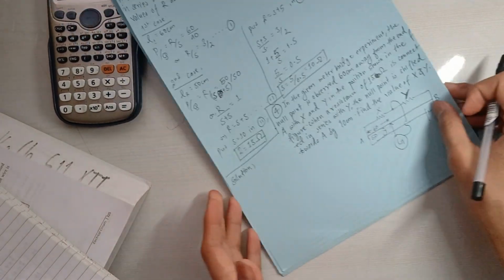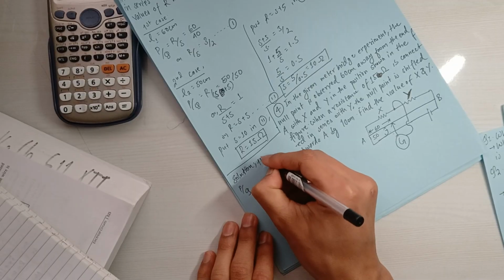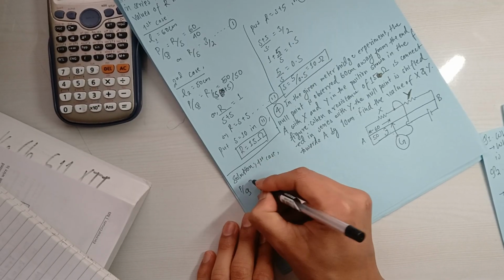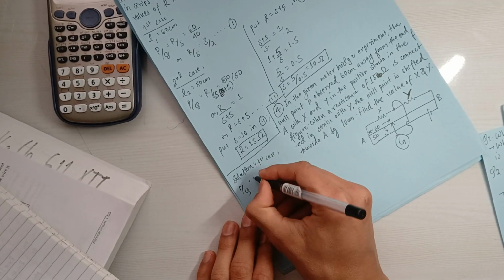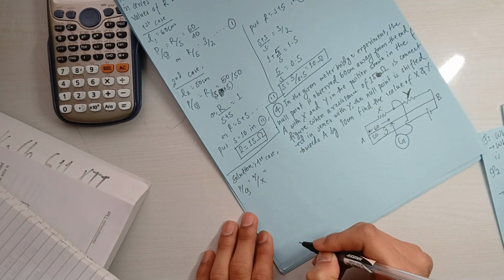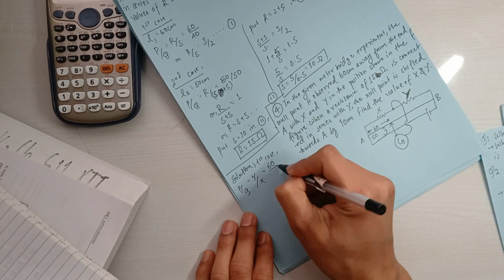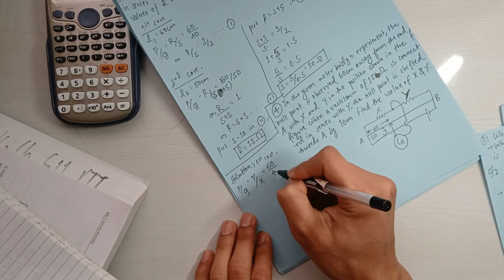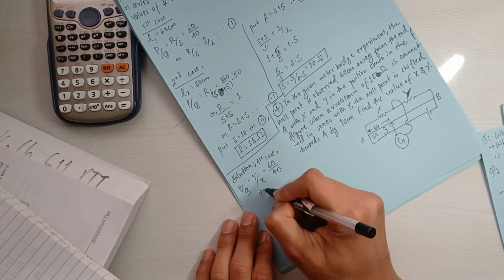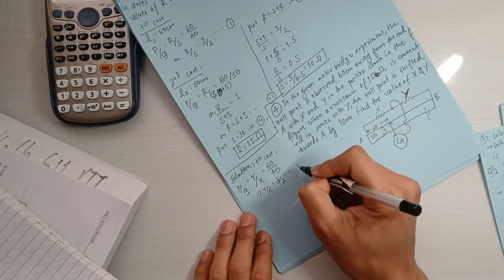So in that case, we just do P by Q. Solution, first case, P by Q equal to R by S, so Y by X, that will be equal to 60 by 40. Y by X equal to 3 by 2.